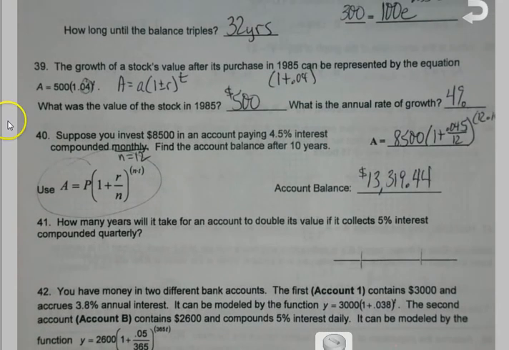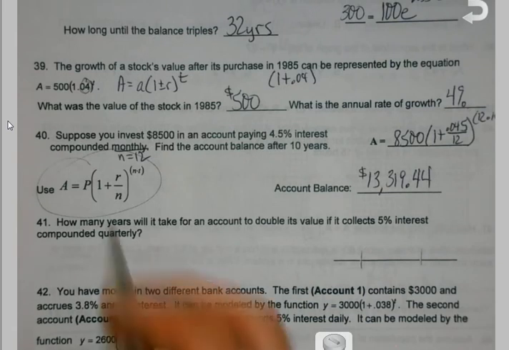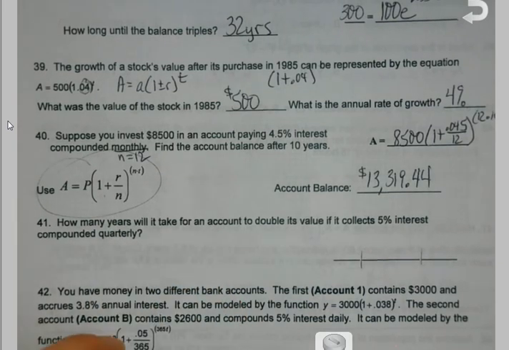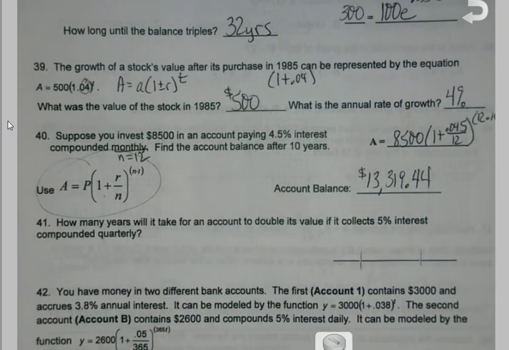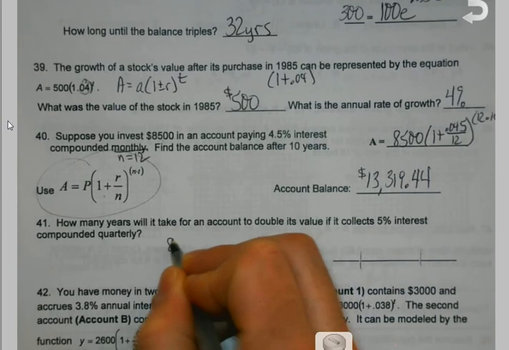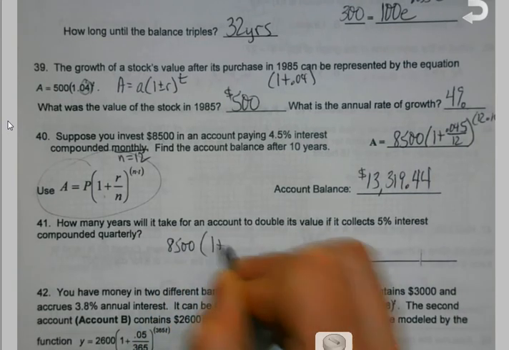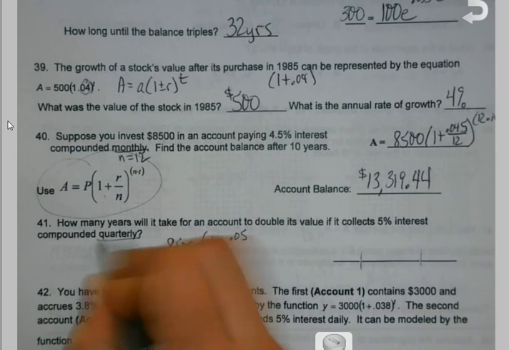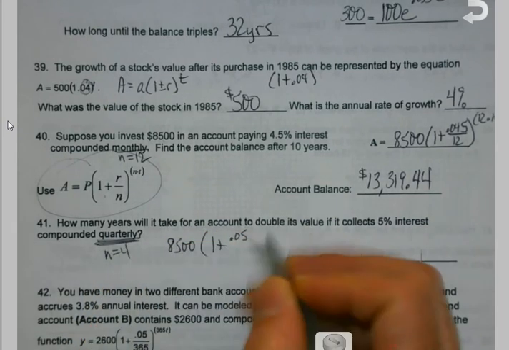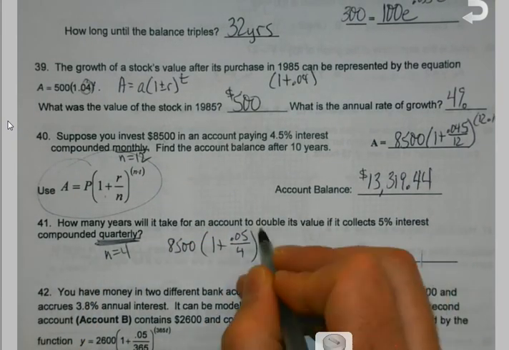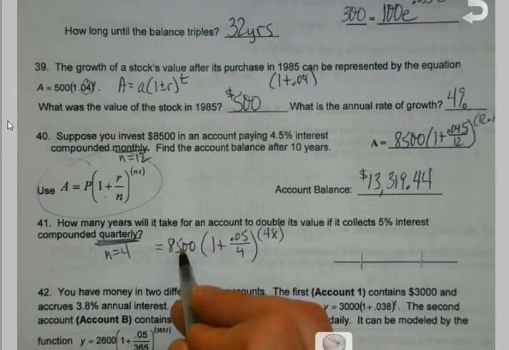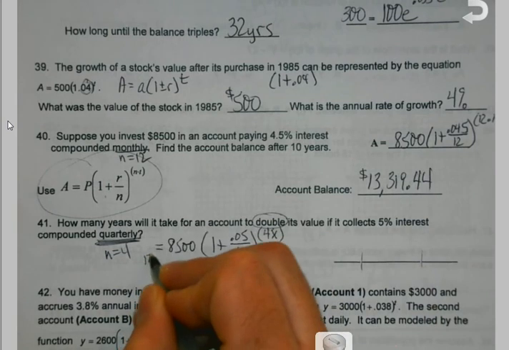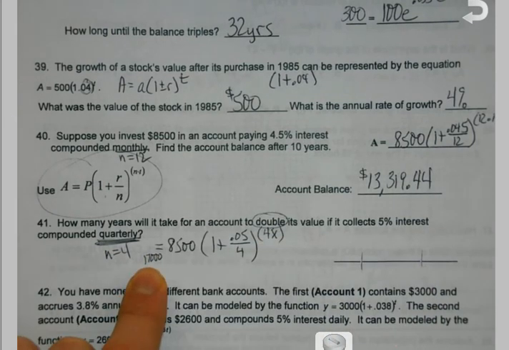How many years will it take for an account to double its value if it collects 5% interest compounded quarterly? Okay, same formula. But again, they don't tell me how much. Could I use the 8,500 again? Sure, if I wanted to. I could just do that. My 5% interest quarterly. Quarter's like a fourth, just like it's a fourth of a dollar. How many years? I don't know. But I do know if I use 8,500 and I'm looking for it to double, I'm going to be looking for when my y value would be at 17,000.